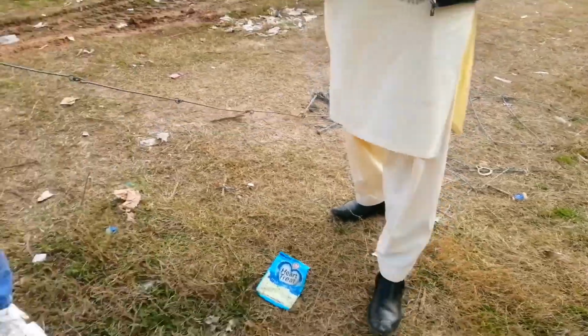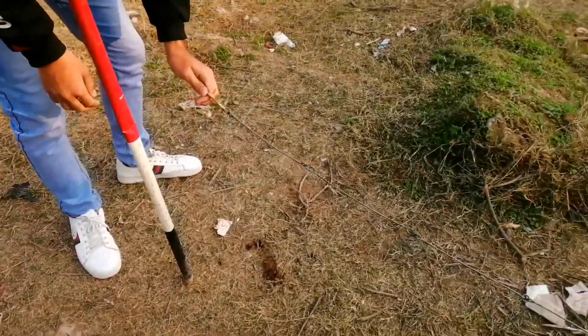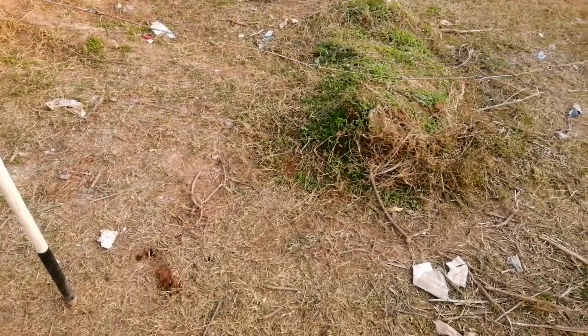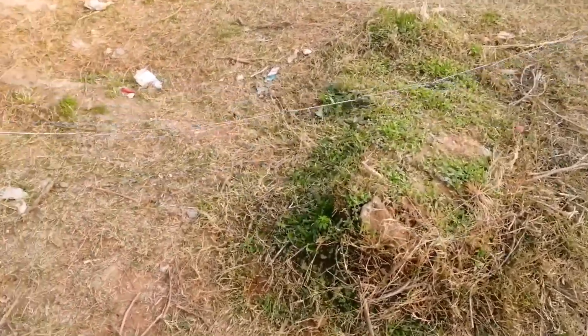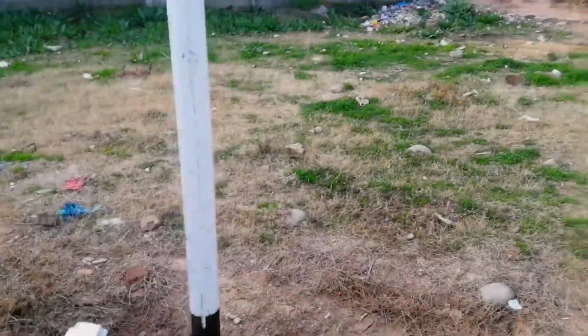So this is how chaining is done, and at the end of the day, they will compare the readings of distances measured by different chains.